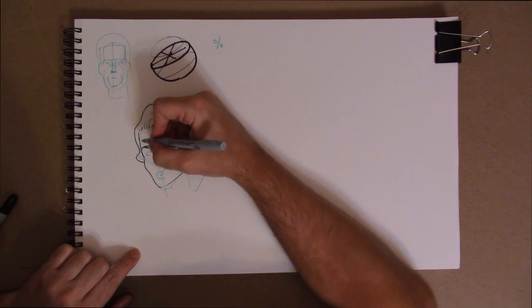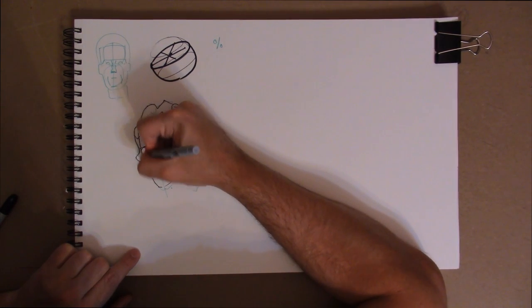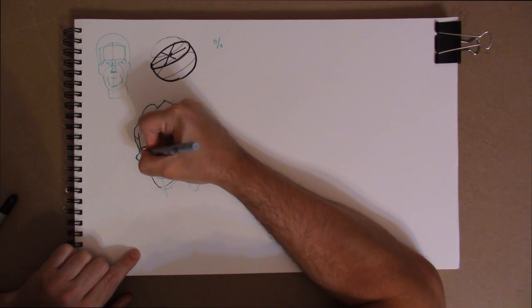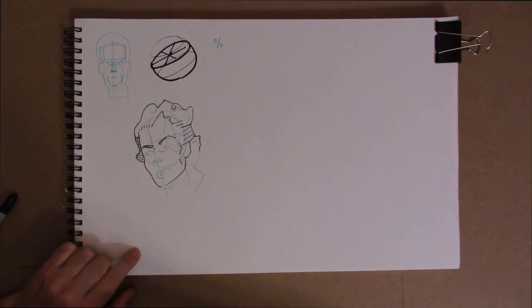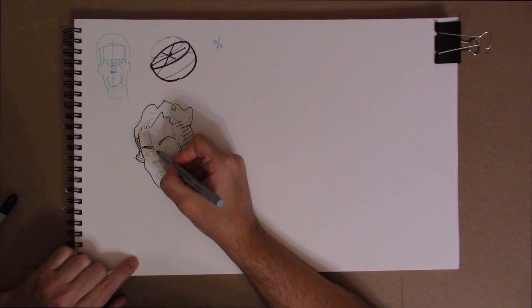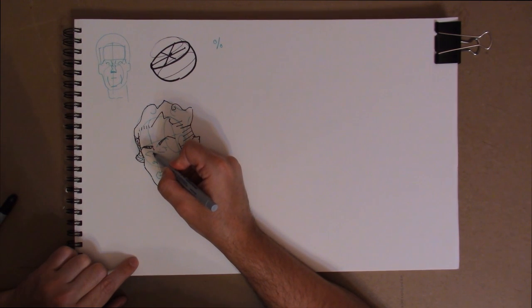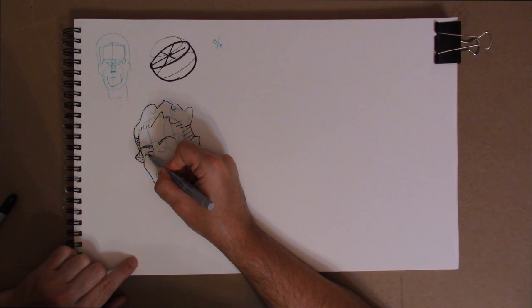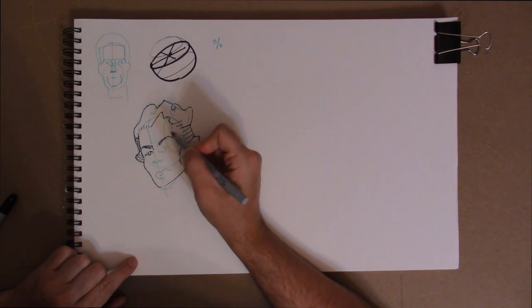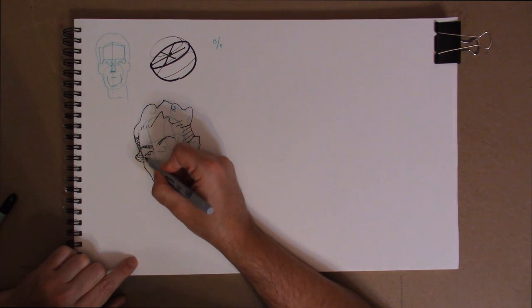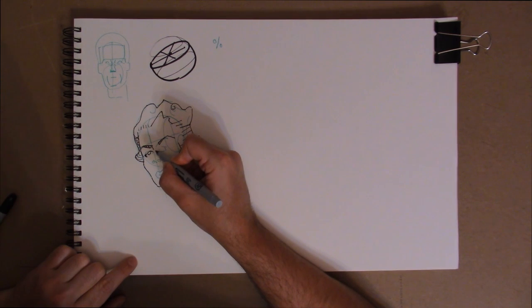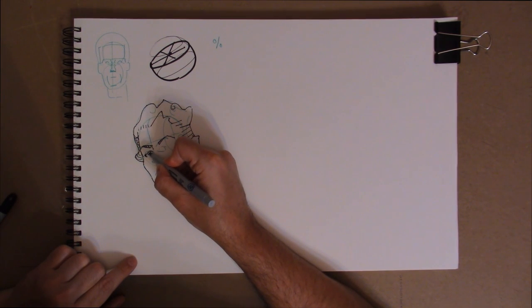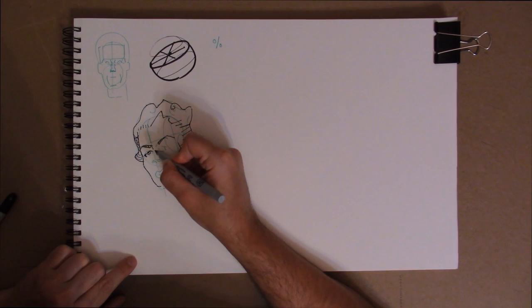Hair you can really do a lot with. It's kind of nice, almost like it can save the drawing sometimes. All right, so make sure the distance between your eyebrow and your eye is significant, because if there's not enough space, it's not going to look right.